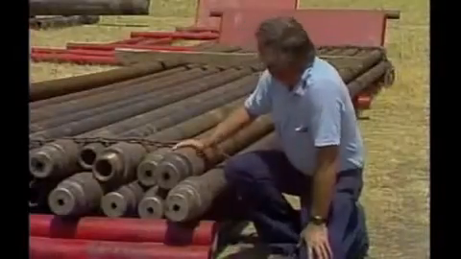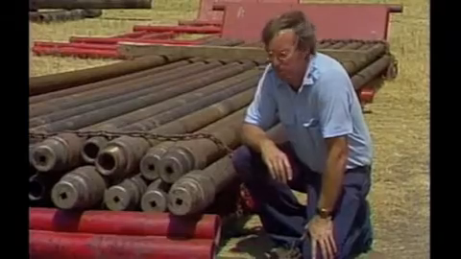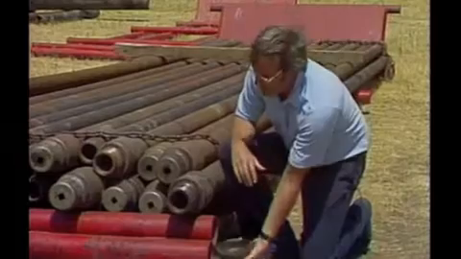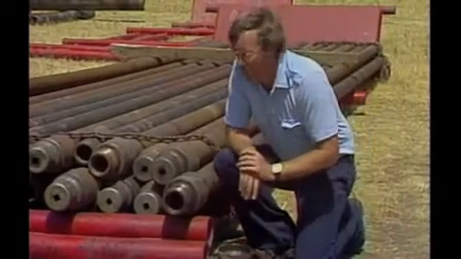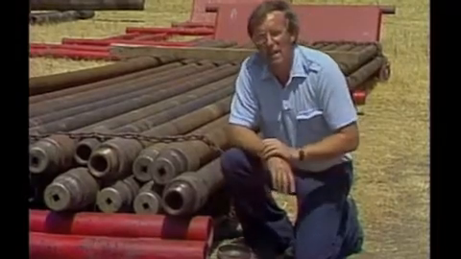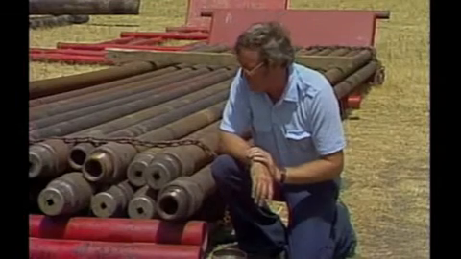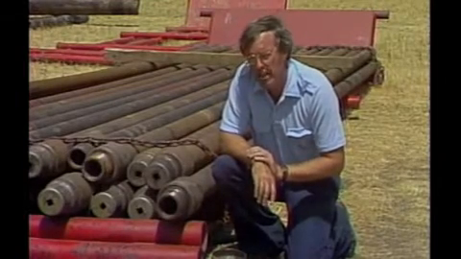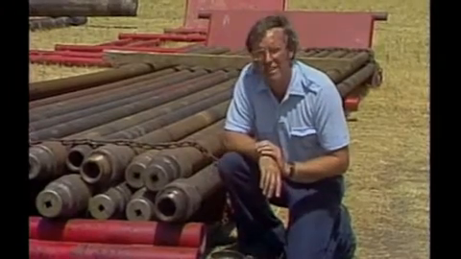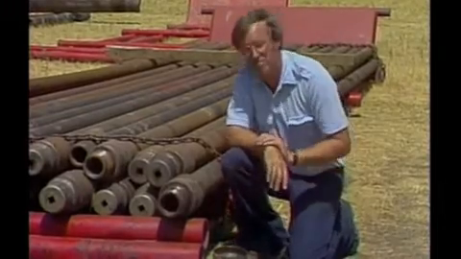Each section of drill pipe is 30 feet long and is called a joint. Notice that the ends of the joints are all threaded, so the joints can be screwed together to form the drill string. After you've drilled 30 feet, you have to stop drilling and add another section of joint. The joint is added just below the Kelly. If you're drilling 6,000 feet, you may have 200 sections or joints in the drill string.